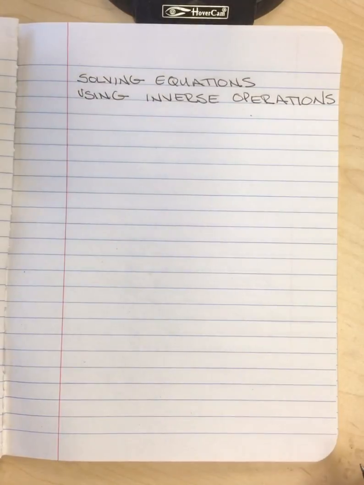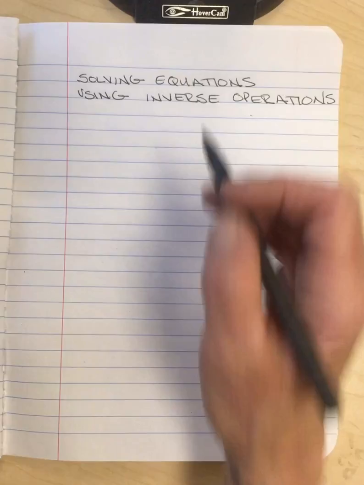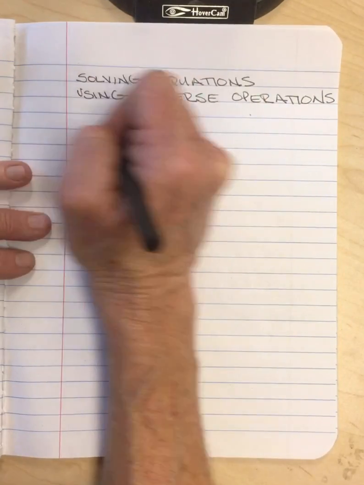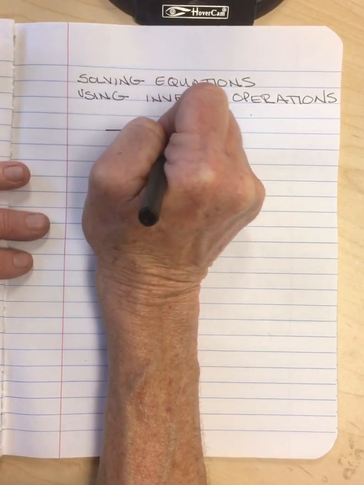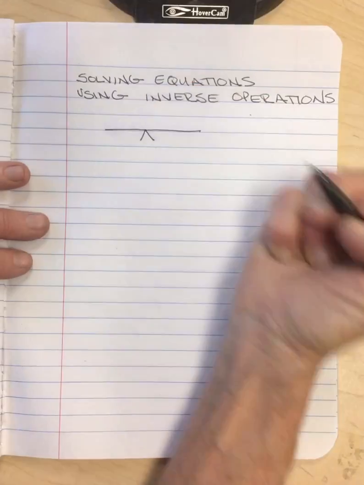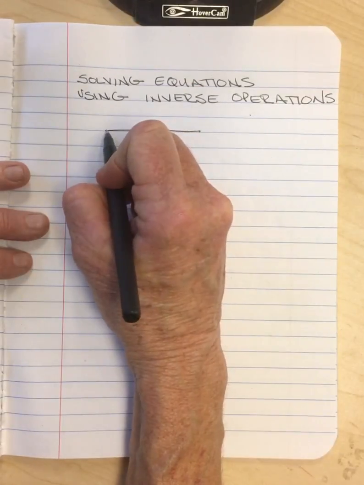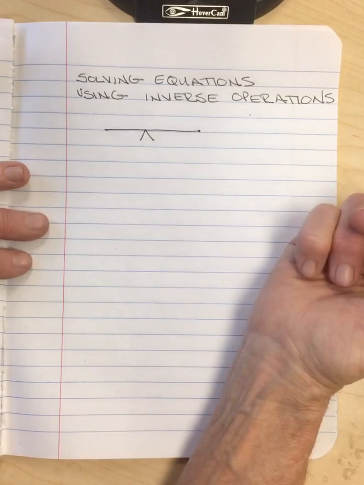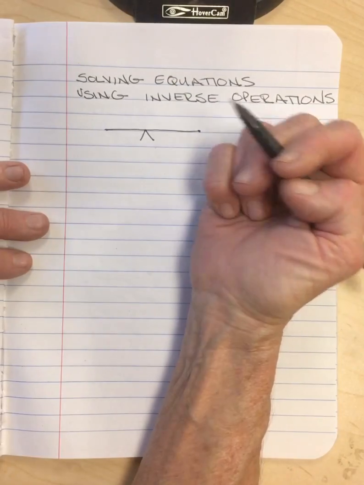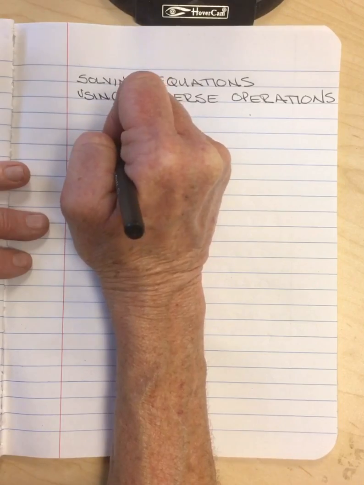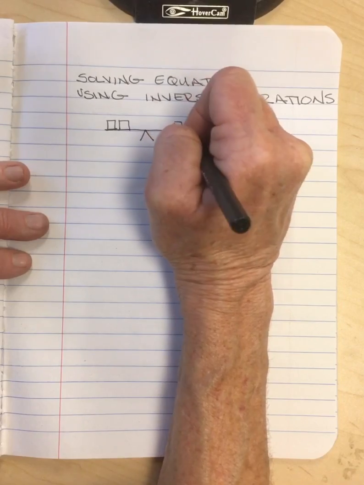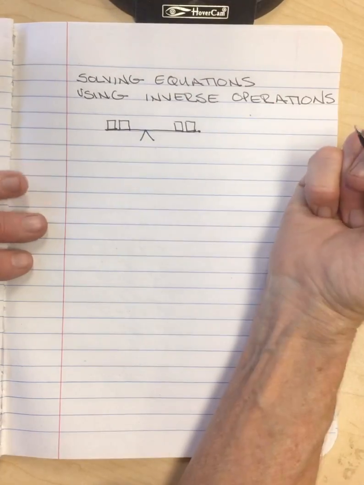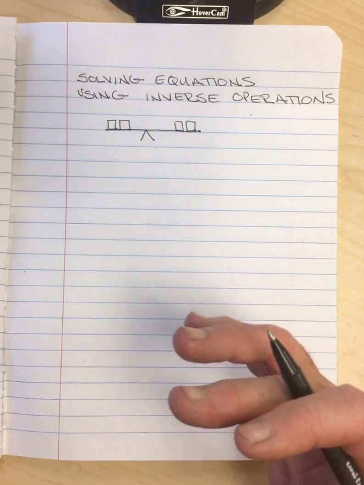Okay, so take a minute and let's think about our vocabulary here. What are we talking about? Equations. Remember, what we're doing is we're trying to find balance. So equations are all about balancing. What's on this side has to be equal on this side. So if I have 2 on this side, I'm going to have 2 on this side. They have to, equations mean balance.